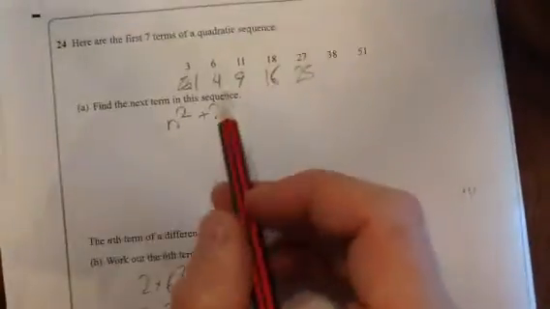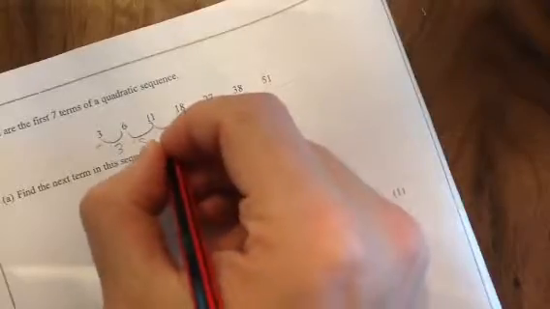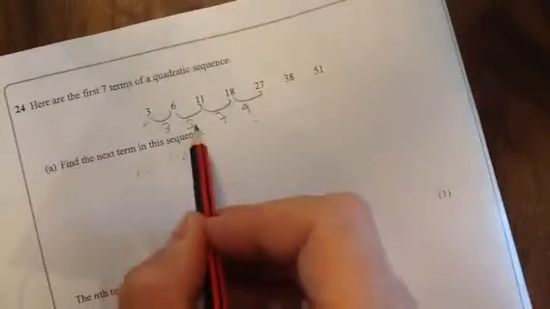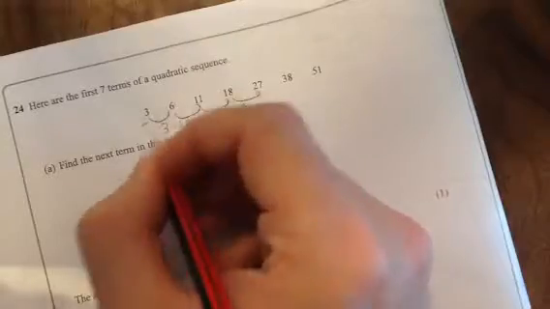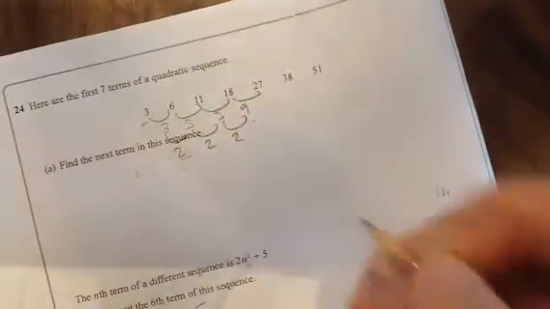Now let's go back to this one. Let's work out the harder way. So I'll rub this out. First thing we do is we work out the difference. The difference between 3 and 6 is 3. 6 and 11 is 5. 11 and 18 is 7, and then 9. Now let's look at the first level differences: 3, 5, 7, 9 is actually a linear sequence, but we've got to find the second level difference, which is 2, which is 2, which is 2.